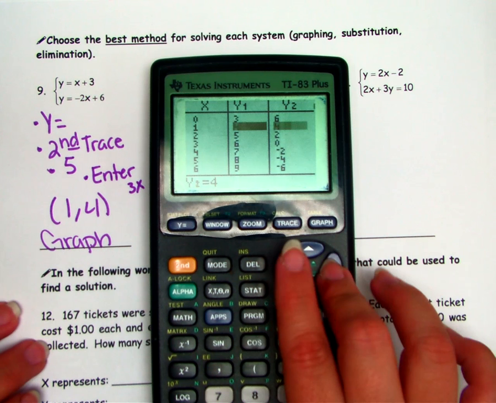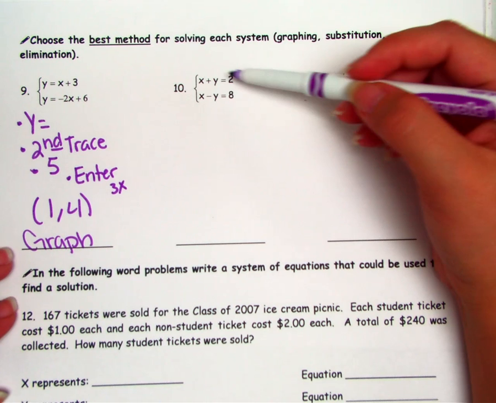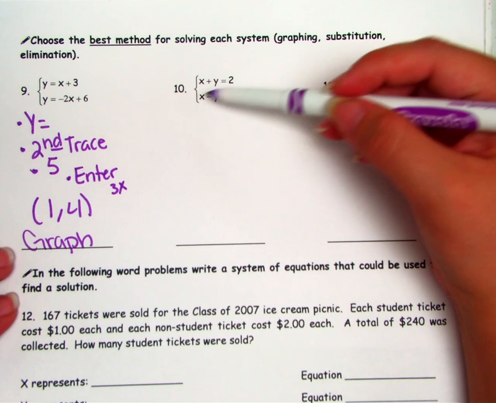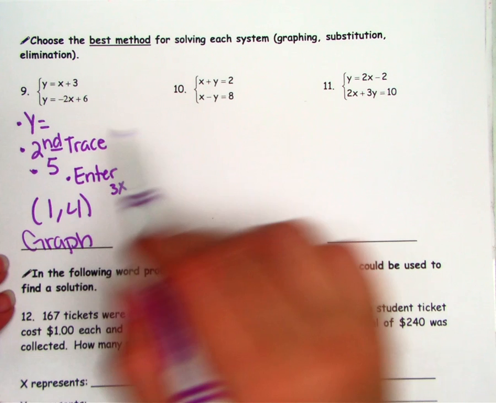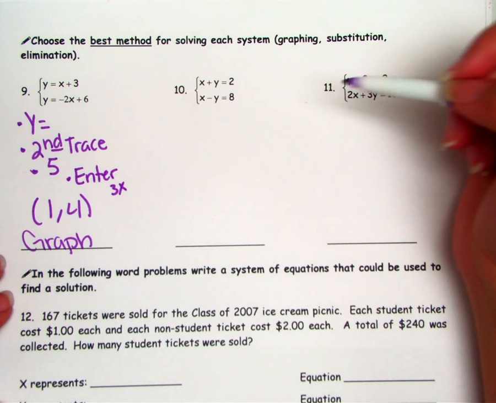Alright, let's look at this next problem. We notice that it is in standard form, the first and the second one: x, y, and constant; x, y, and constant. So instead of doing elimination, which I could do, since the y's would cancel out, I'm going to use matrix.